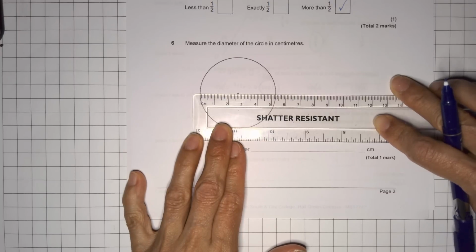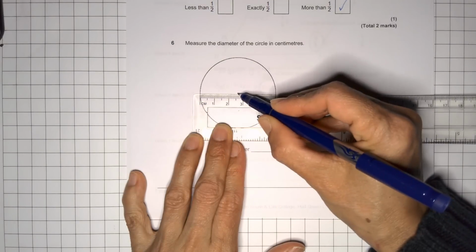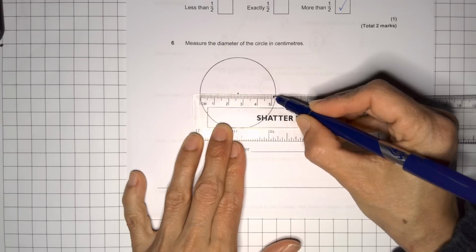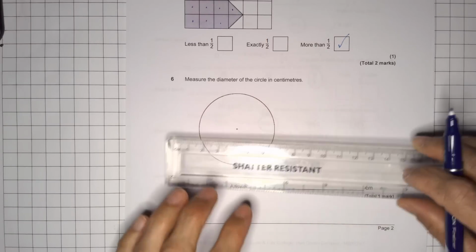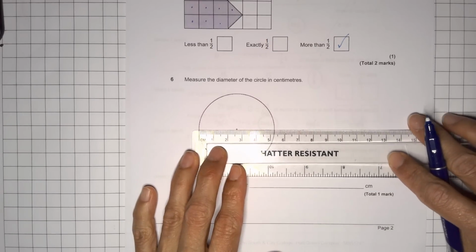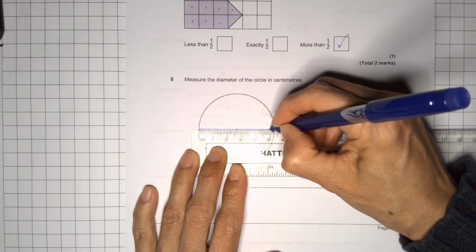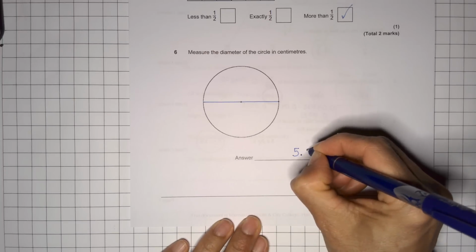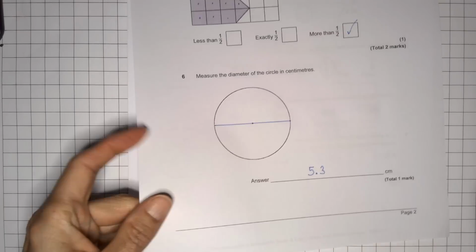In this case, you see I'm lining up the starting point. I go through the center, and if we look at it, it comes out to about 5.1, 2, 3. When I do that line, let me just mark that line so you can see what I'm doing. Basically it's that line there. That's the diameter. When I measure that, it came out to 5.3 centimeters.